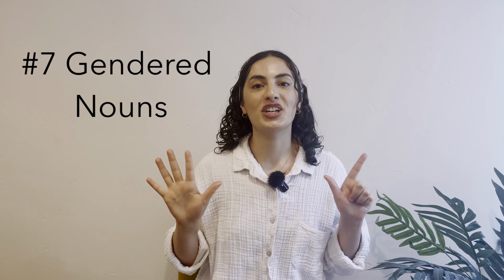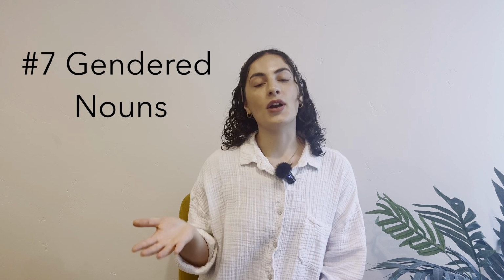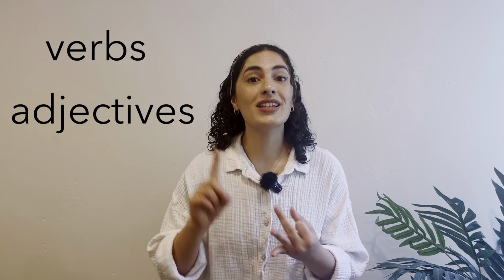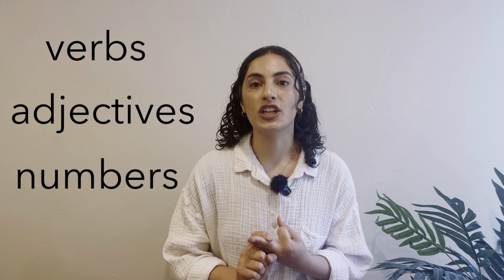Number 7, gendered nouns. Arabic nouns are either masculine or feminine, and yes, even inanimate objects, which is not true for English. So things like bread and table will have a gender in Arabic. Often feminine nouns are marked by a ta marbuta at the end of a word in Arabic, but not all feminine nouns have that ending. Verbs, adjectives, and even numbers have to agree in gender in Arabic.